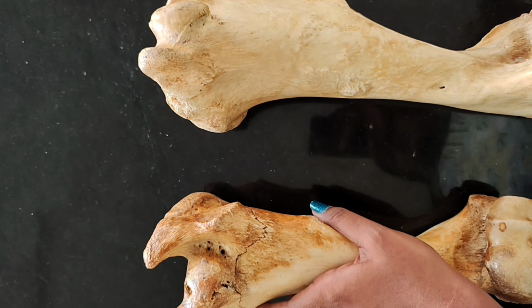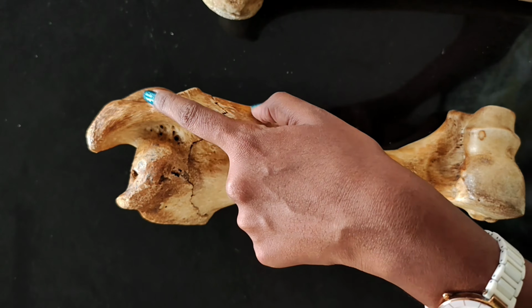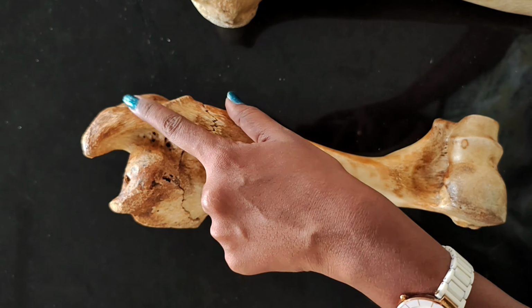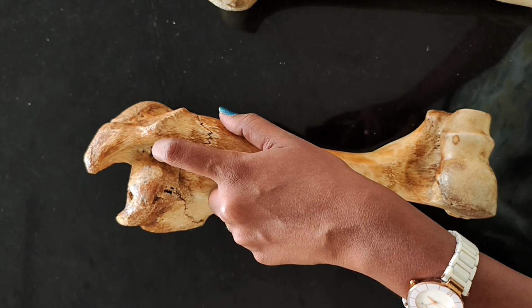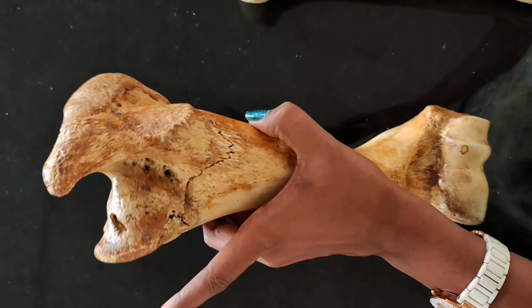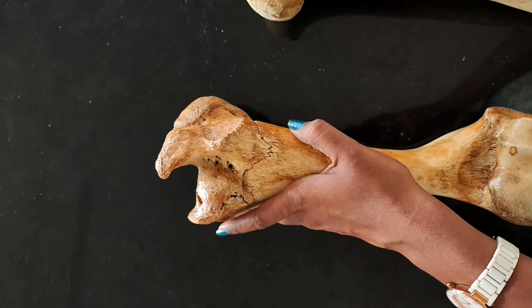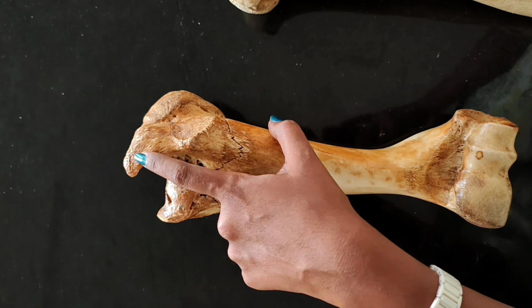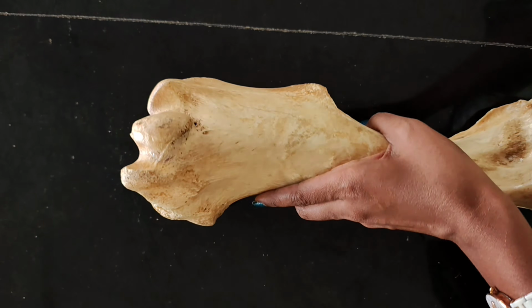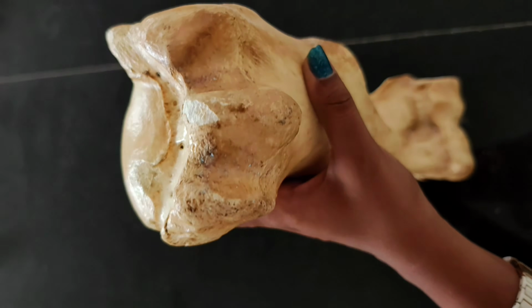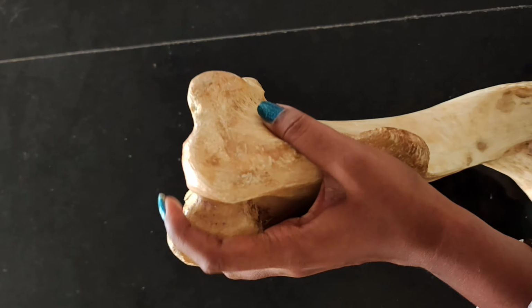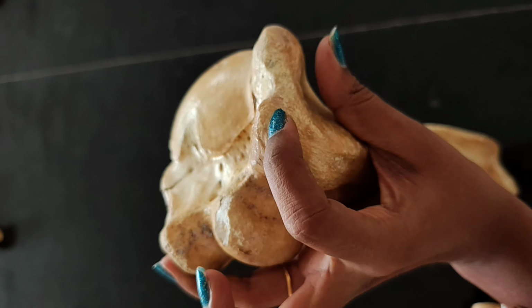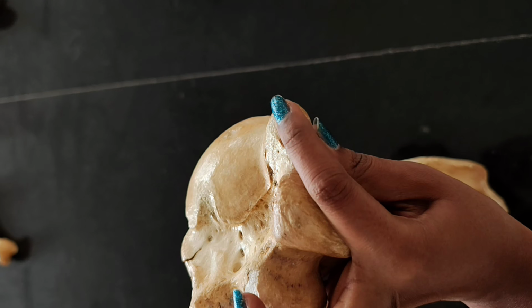And one more thing to remember: the summit of the lateral tuberosity overhangs the bicipital groove in the case of cattle. This is the anterior summit of the lateral tuberosity. Whereas in the horse, the summit of the lateral tuberosity will not overhang the bicipital groove. So this part is the lateral tuberosity. This is the anterior summit and this is the posterior convexity.